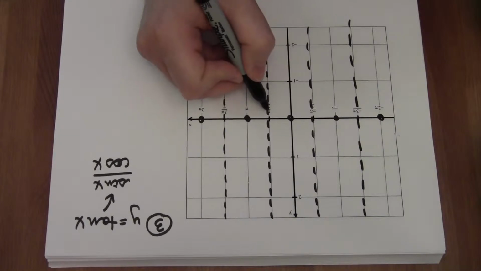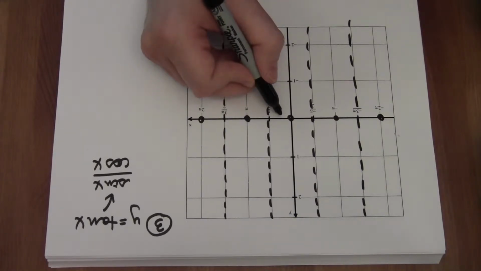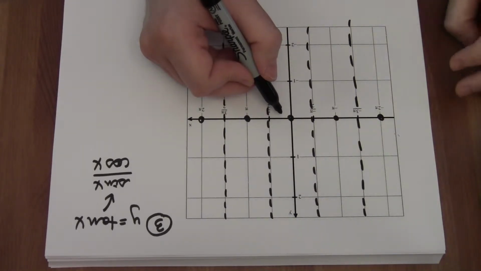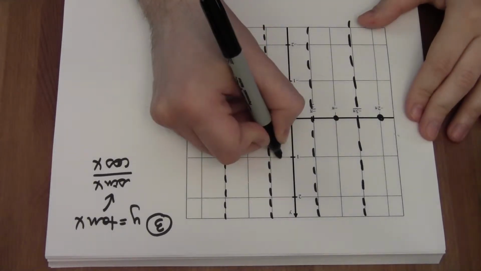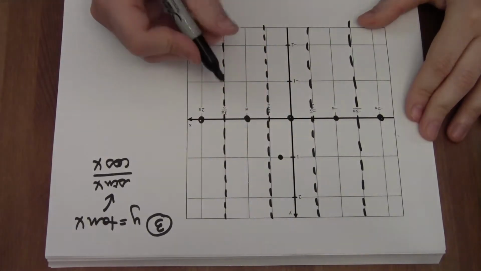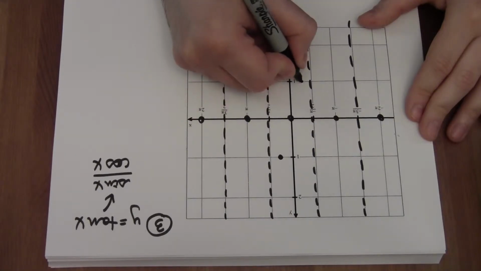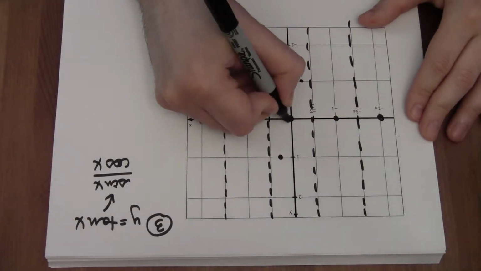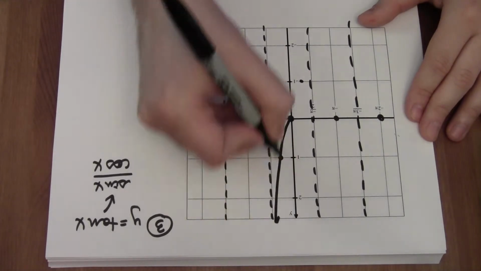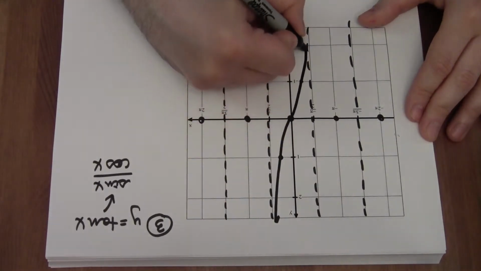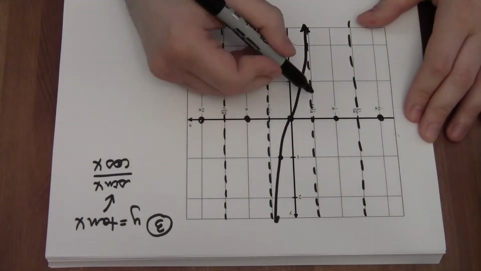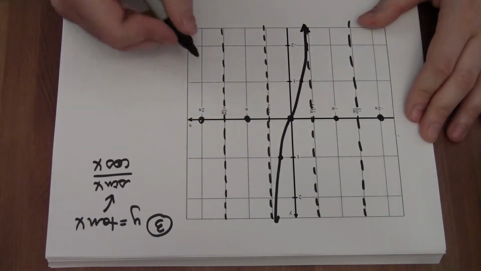Between 0 and pi over 2, I have pi over 4. The tangent of pi over 4 is just 1. So I'm going to get a point over there. If I looked at negative pi over 4, the tangent of that would be negative 1. So I get a point down there. One part of my graph looks something like this. A skinny curve with asymptotes at negative pi over 2 and pi over 2.